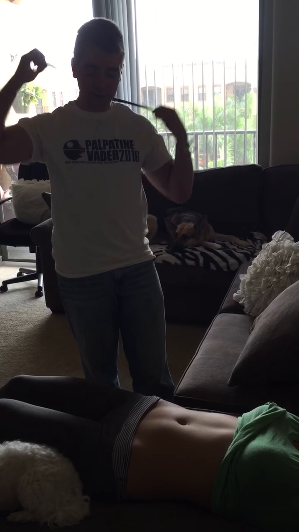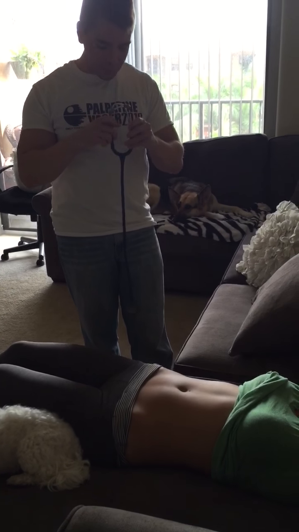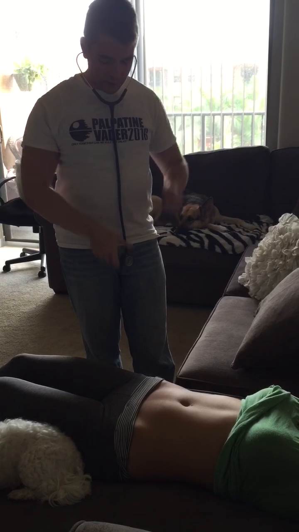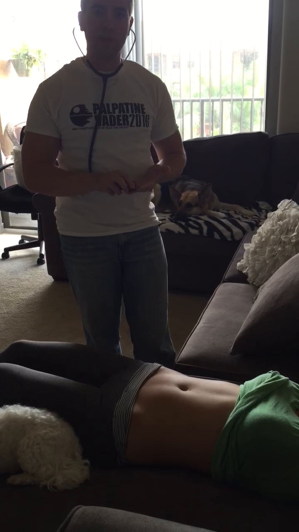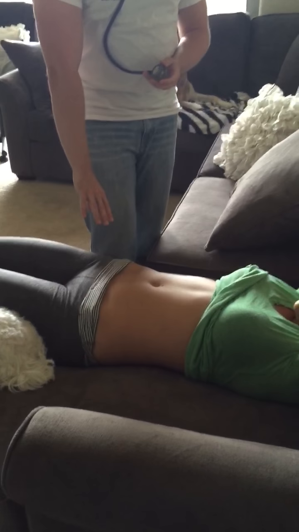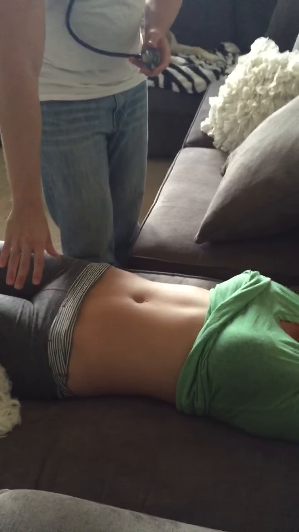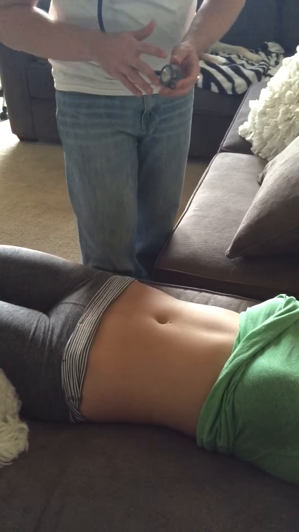And we're going to use the diaphragm of our stethoscope for that assessment. And we will go ahead and make sure it's nice and warm for the patient, for their comfort. And what we'll do is we'll start in the lower right-hand quadrant and follow the large intestine around. So we'll start in the lower right, go up, and then to the left, and then down.